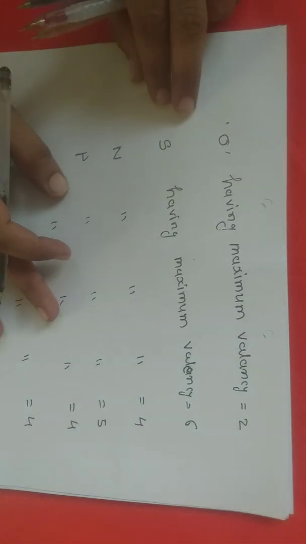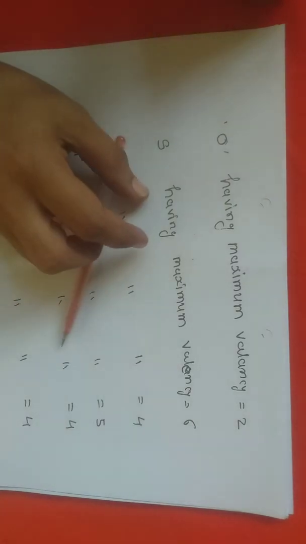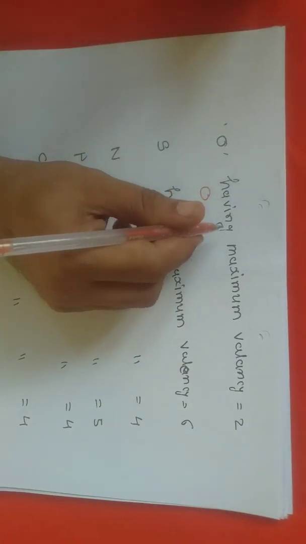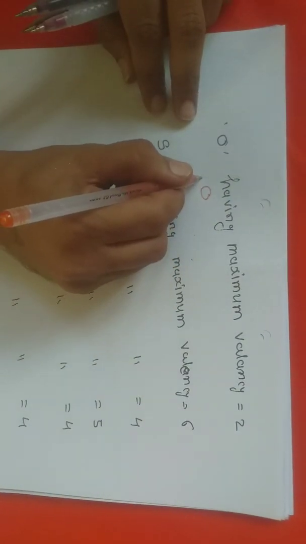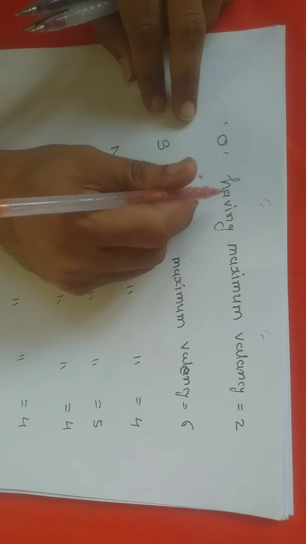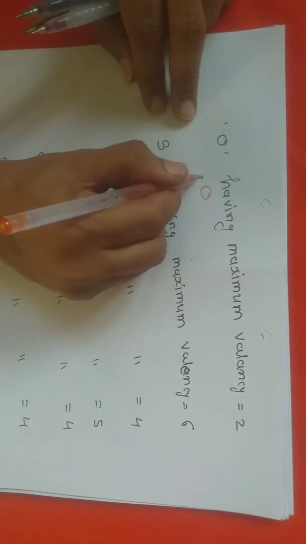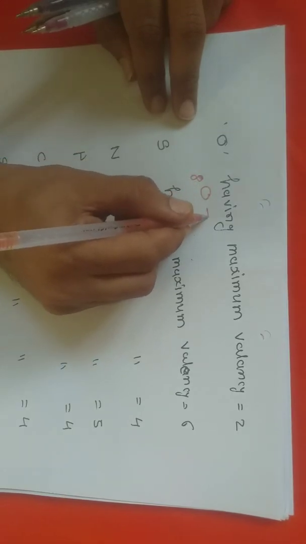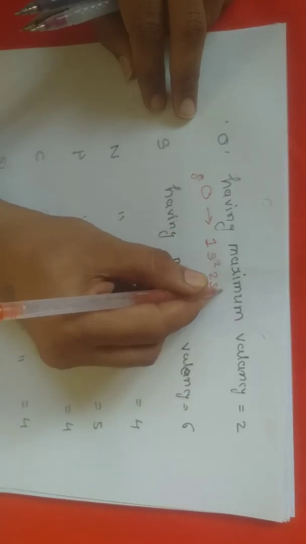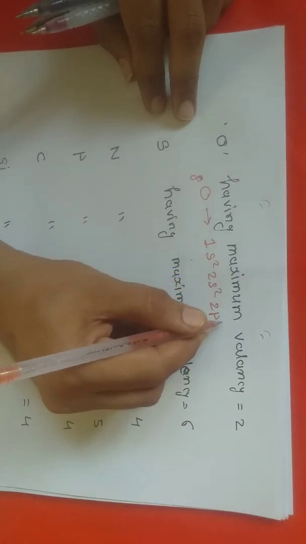For knowing the maximum valency, we must have an idea about the detailed electronic configuration. For example, oxygen's detailed electronic configuration. Oxygen has atomic number 8, so the electronic configuration is 1s2, 2s2 and 2p4.